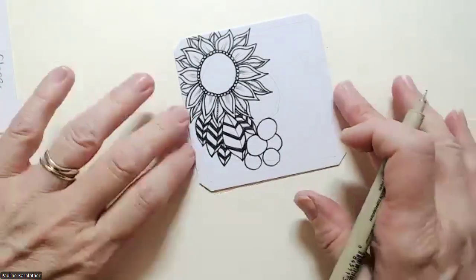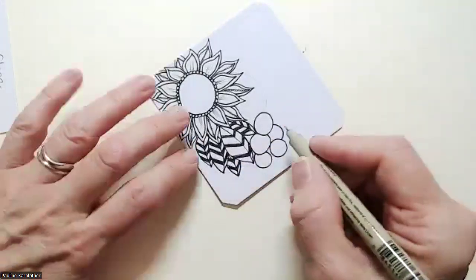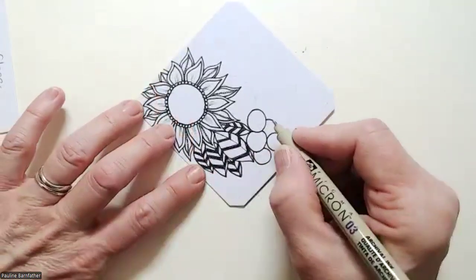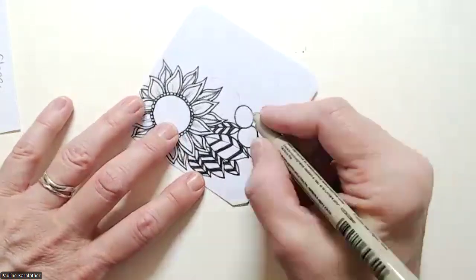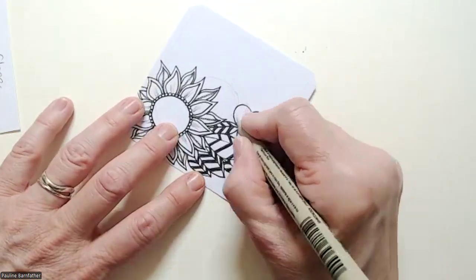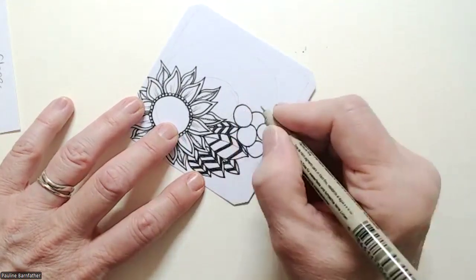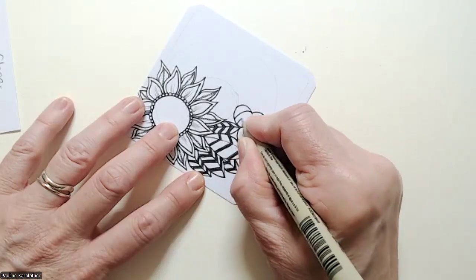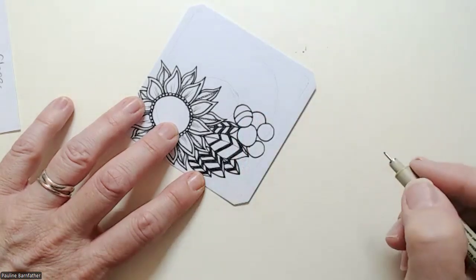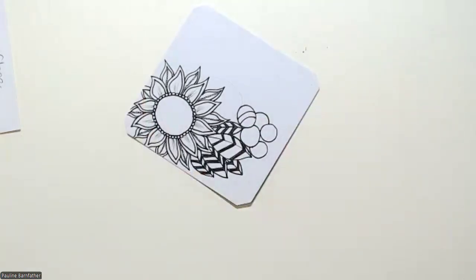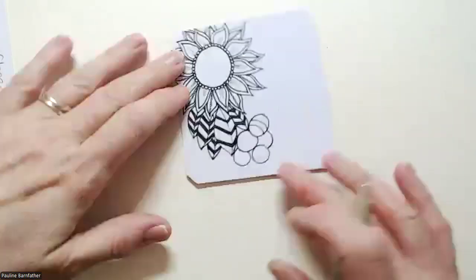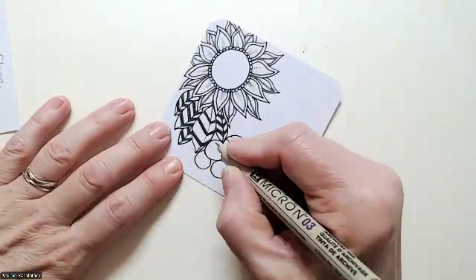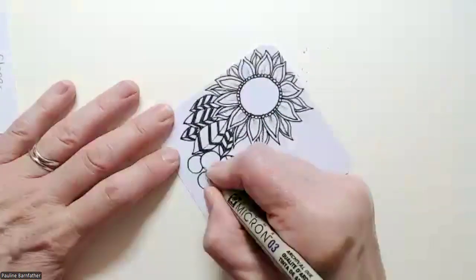And then we're going to draw some lines on the circle. By drawing lines, we can get some shape. So we can have lines that are going up and over like that, like a little bridge, just so that it creates a shape and makes it look more circular. We'll do that on all of them.